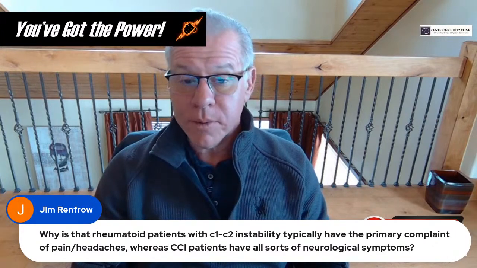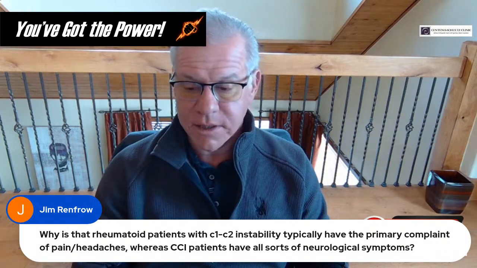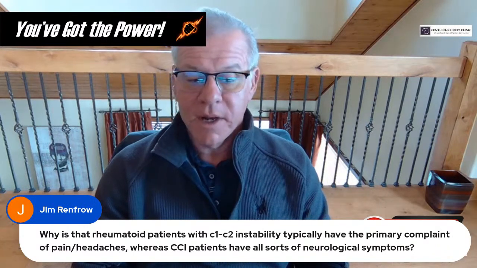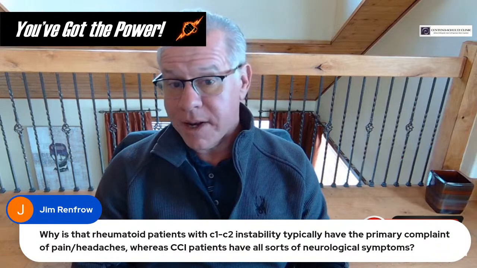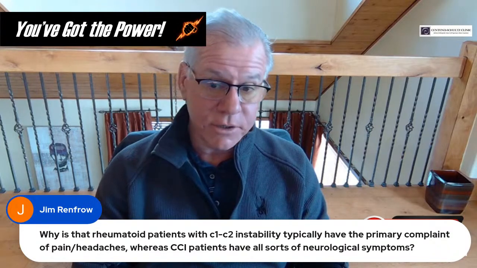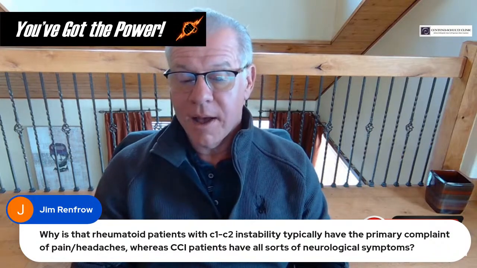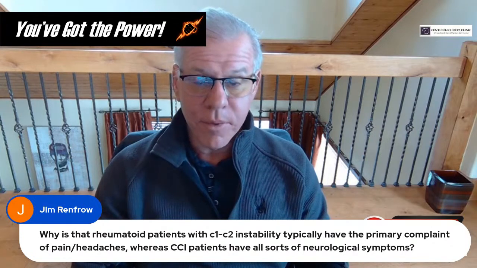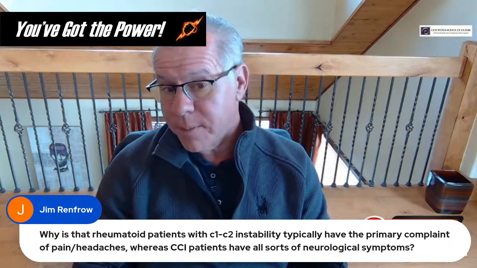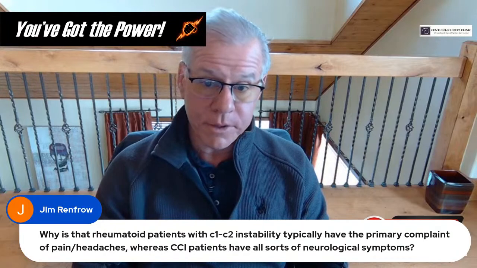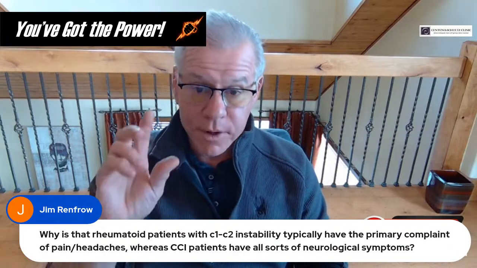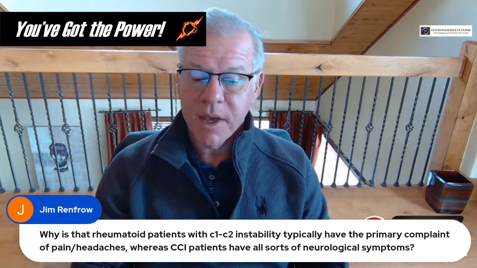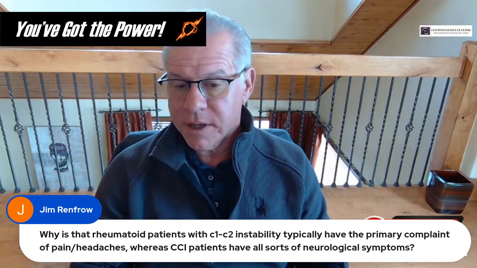But when it comes to rheumatoid arthritis patients, realize it's a little bit different. Number one is that's happening over many, many years. It's usually not just a sudden traumatic thing. In addition, you're probably also destroying some of those same proprioceptors through the rheumatoid arthritis that so confuse the system in CCI patients.